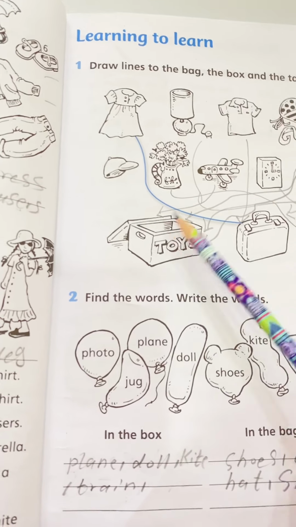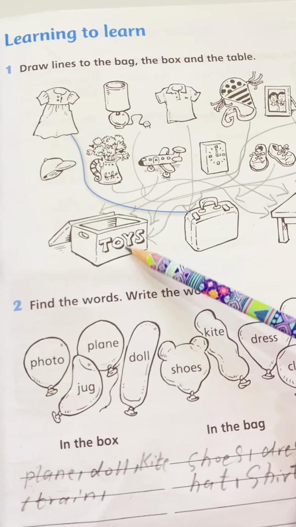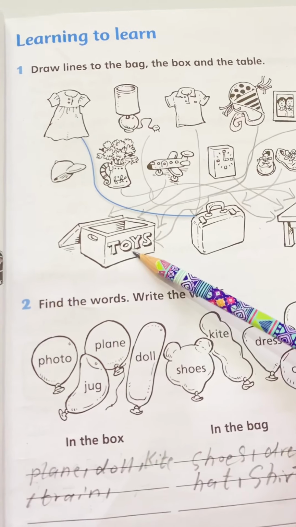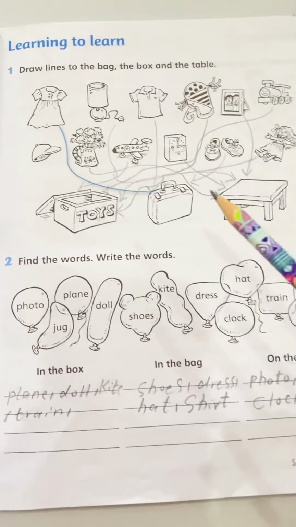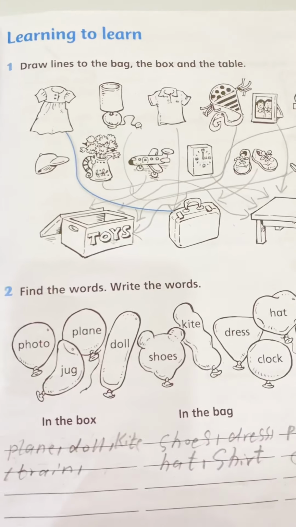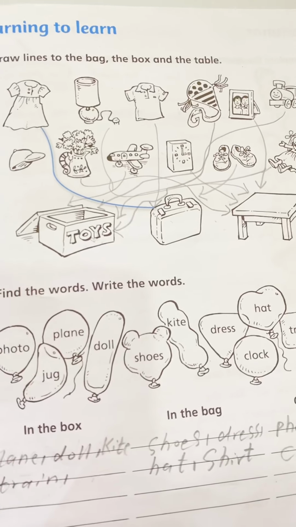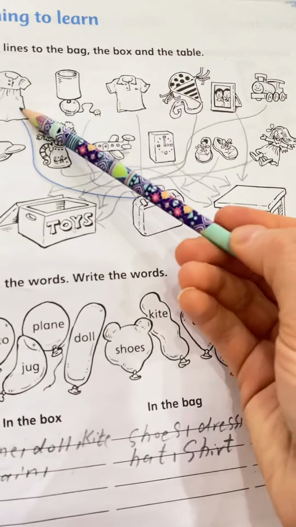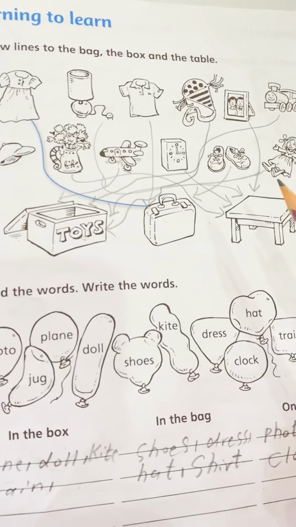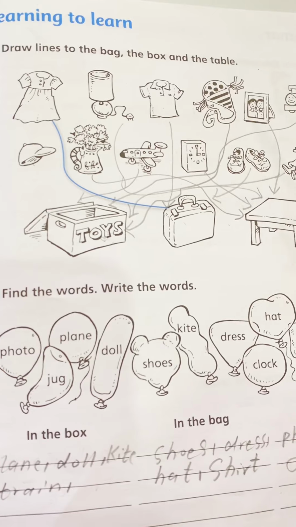So we're going to draw a line from each picture to where we want to put it. Second one, we have the picture of a bag. We have those clothes, we have to put them inside the bag, like the shirt, the dress, the hat, and the shoes.